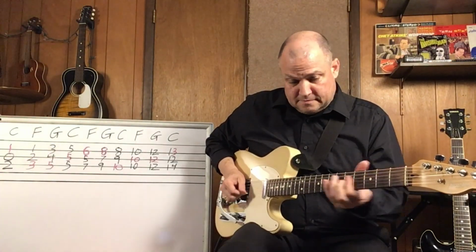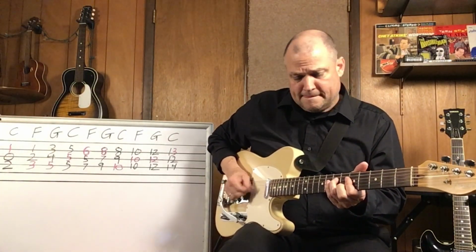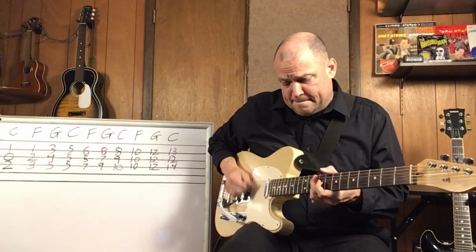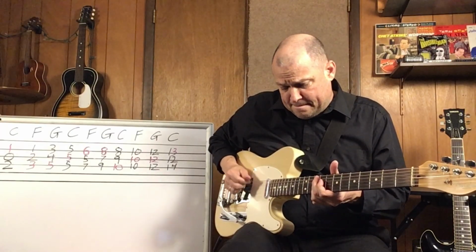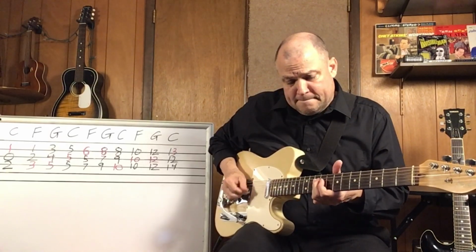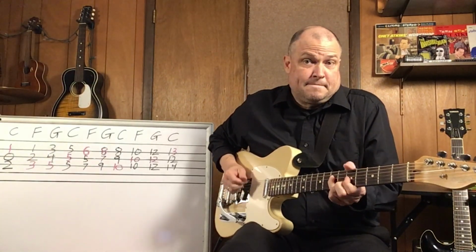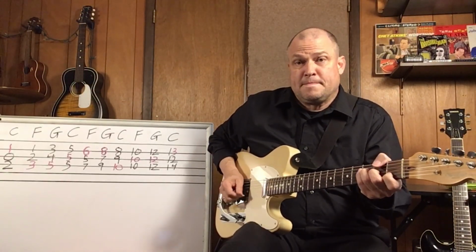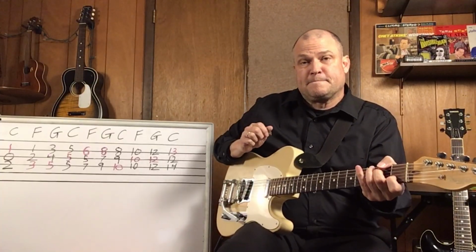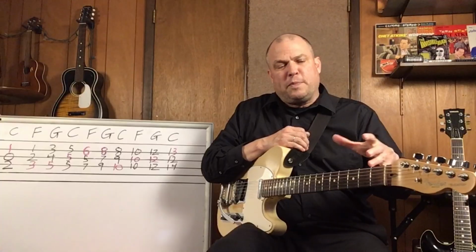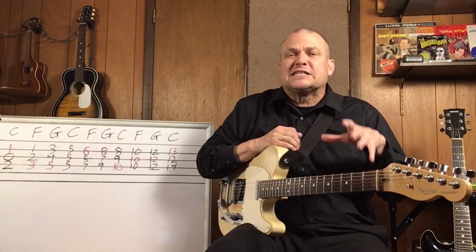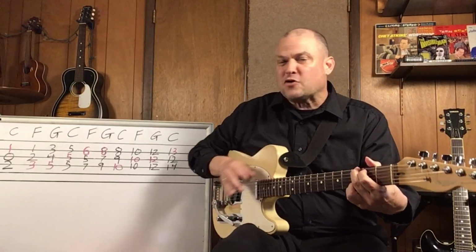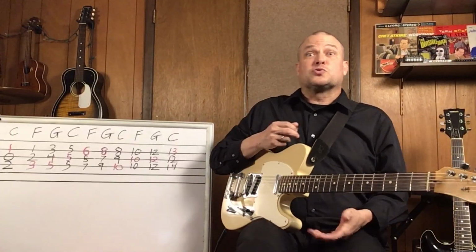Back to F. It opens up a lot of different voicings on your guitar, so you're not just stuck with your C, your F, and your G chord, right? You have all these other inversions of those triads to play.